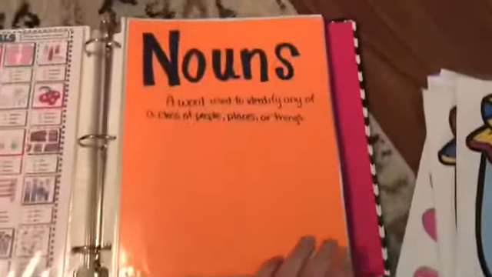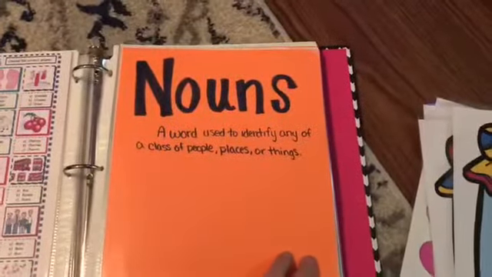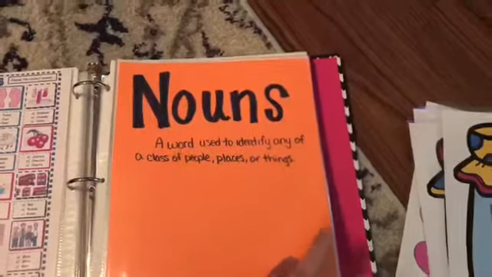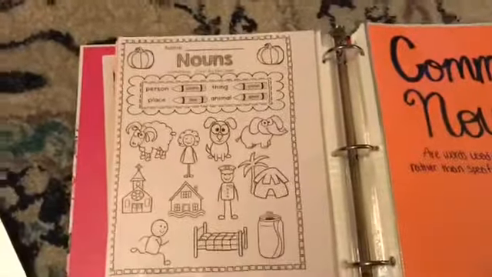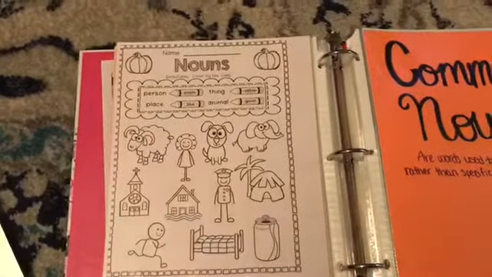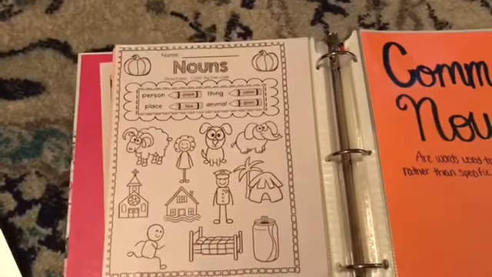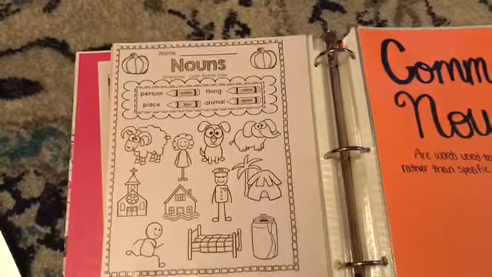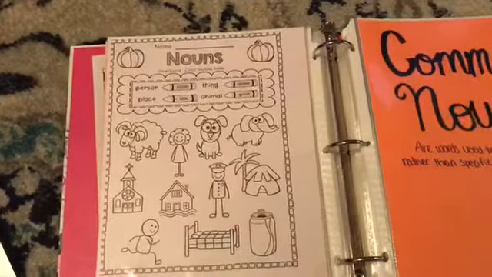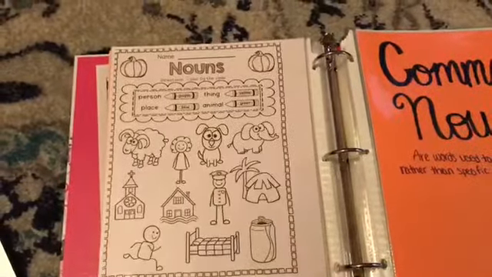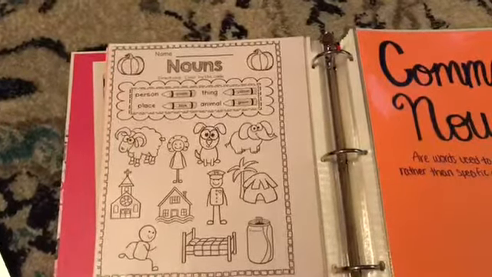Then moving on to nouns, a word used to identify any of a class of people, places, or things. So this is for a younger age, maybe kinder or first, and it has different colors for person, place, thing, or animal, and they would color those separate things to find the different types of nouns.